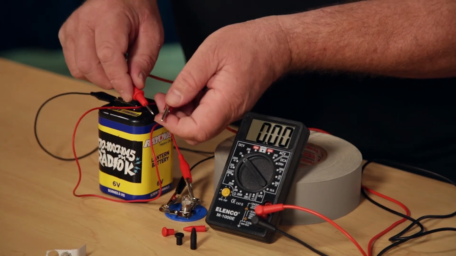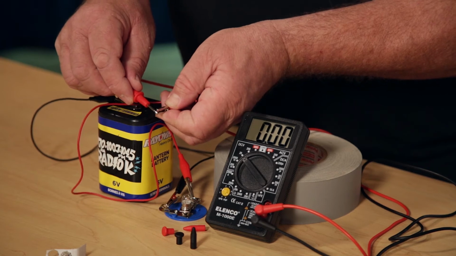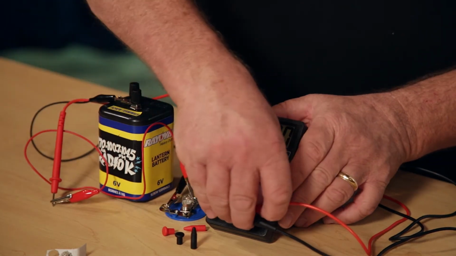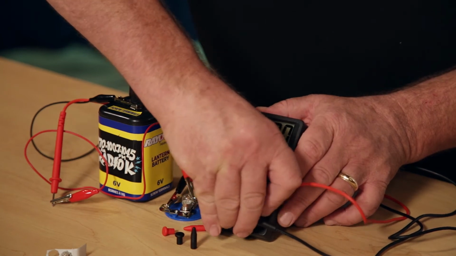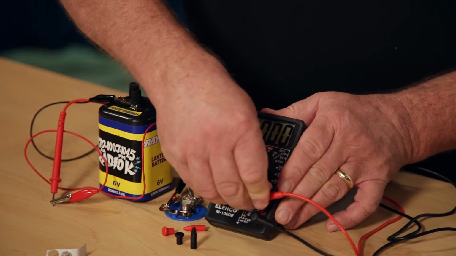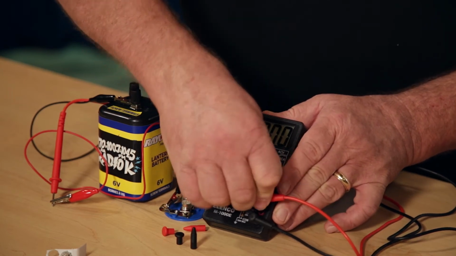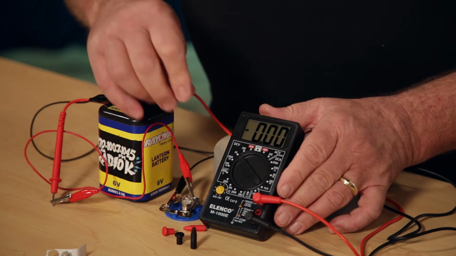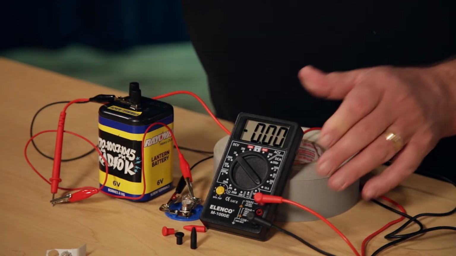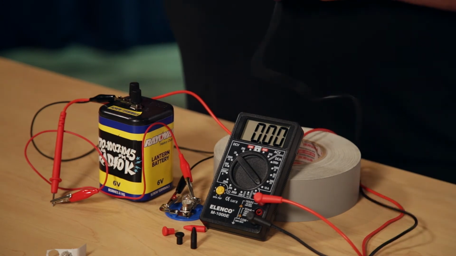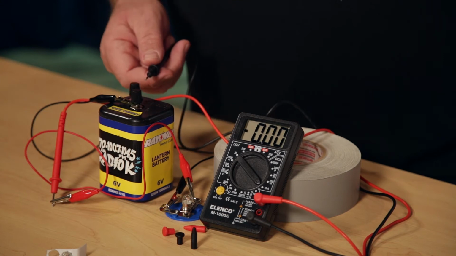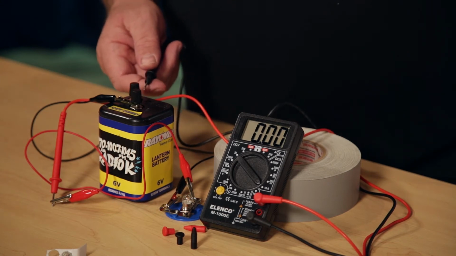Here's our circuit. I'm going to connect this red terminal to the red probe. I'm going to put this over on 10 amps just to be safe. Turn the DC meter over to 10 amps just for safety's sake. And now I'm going to connect the black line to my battery.